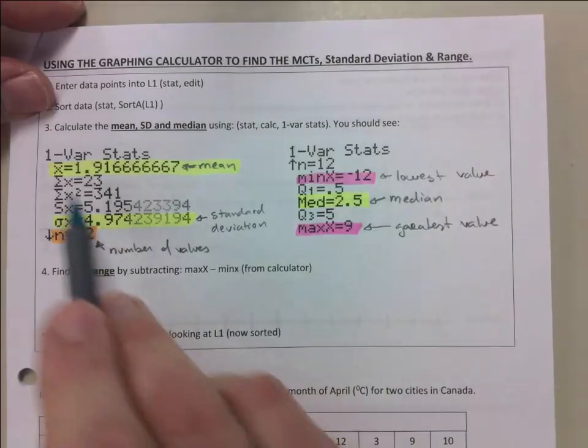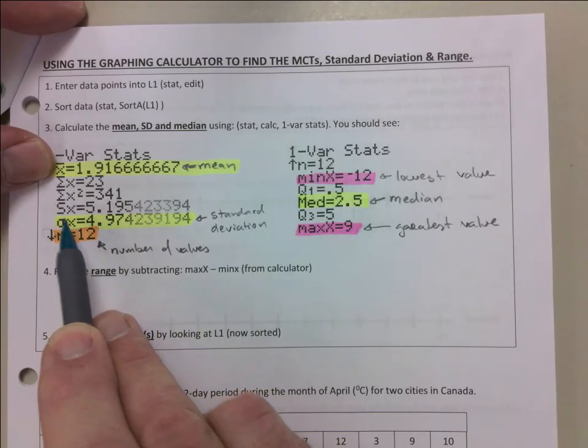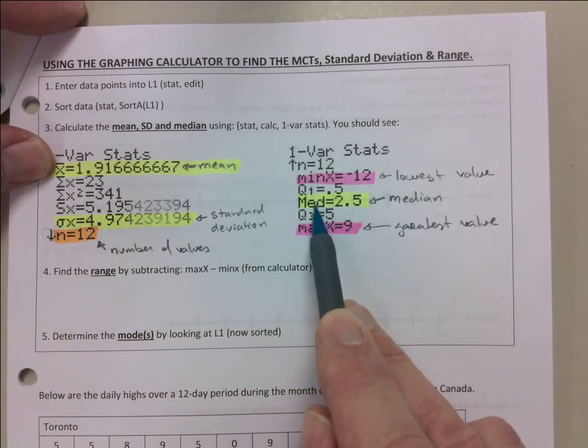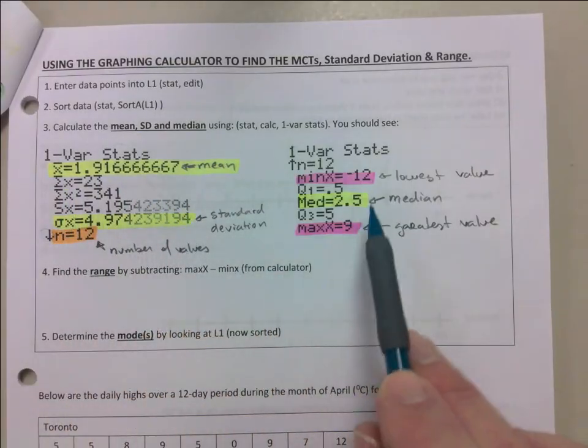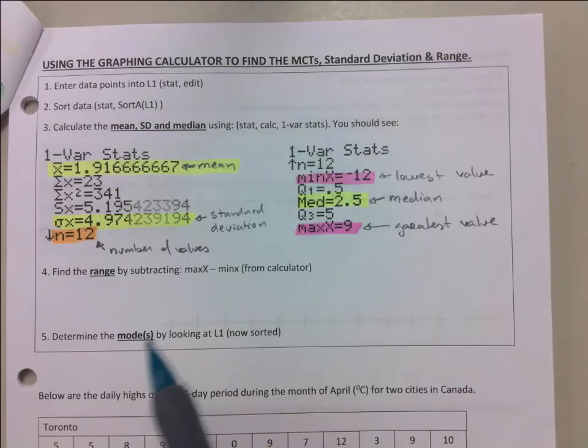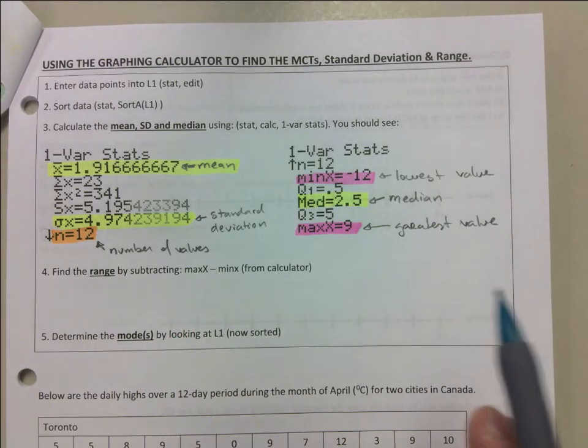So you basically know the mean, the standard deviation, the median. What is not in here? Which one of the measures of central tendency is not in here? It's the mode. The mode is on you to find, but I'll show you it's not too hard to find at all.